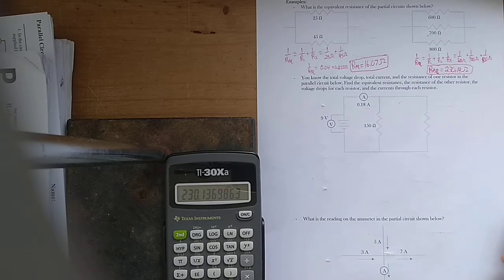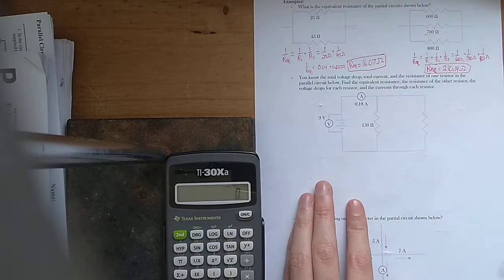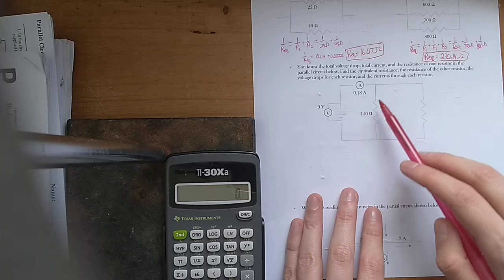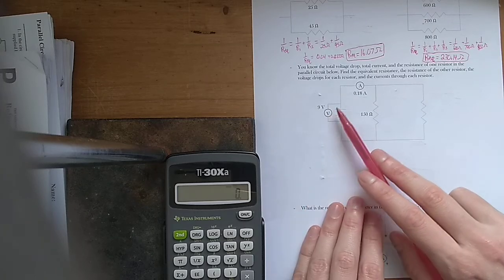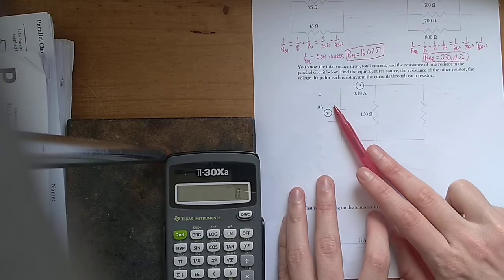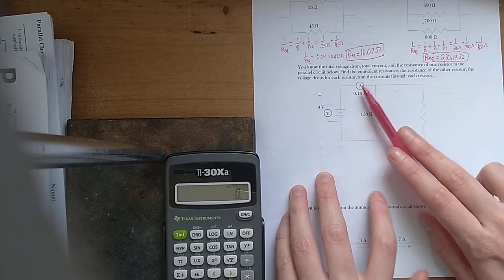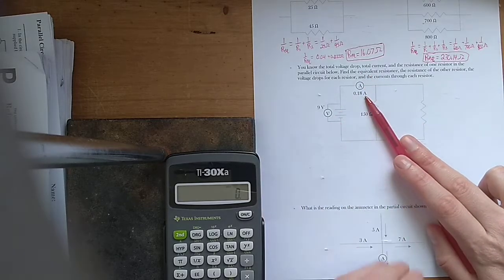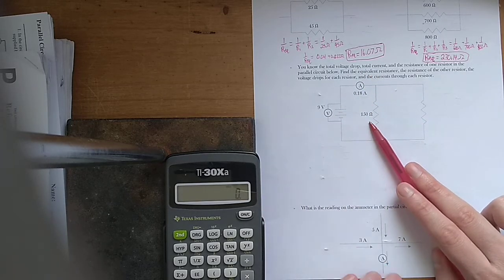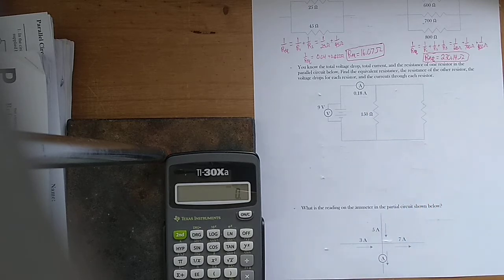Alright, now let's do some circuit analysis here. If we have a little parallel circuit here, we know the total voltage drop, or the battery voltage, which is the total voltage drop, 9 volts. We know the total current, 0.18 amps, and we know the resistance of one resistor in this parallel circuit below. Find the equivalent resistance, the resistance of the other resistor, the voltage drops for each resistor, and the currents for each resistor. So probably the easiest thing to do is to look at rule number 1.